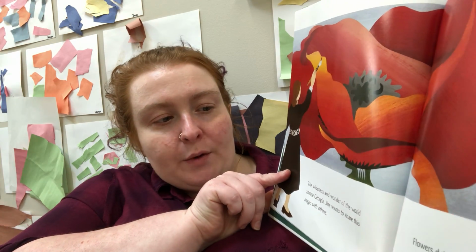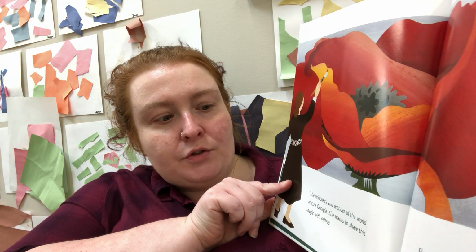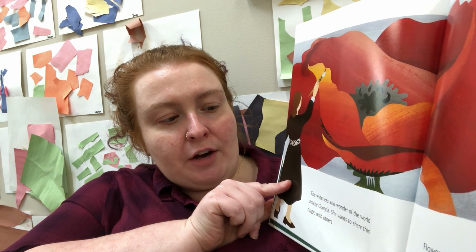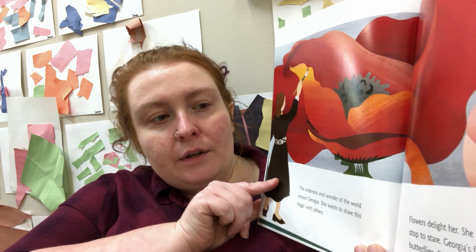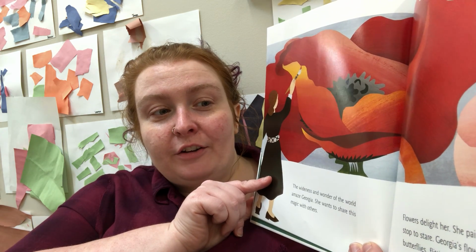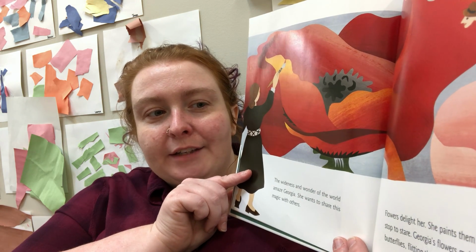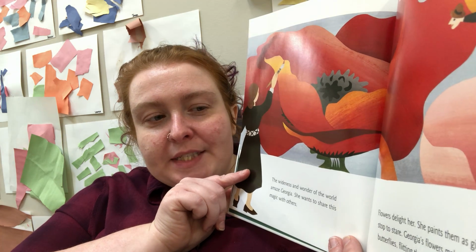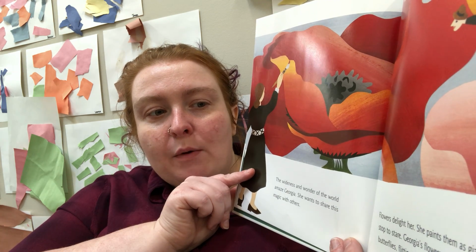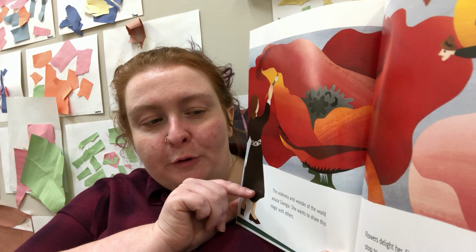The wideness and wonder of the world amaze Georgia. She wants to share this magic with others. Flowers delight her. She paints them as giants. People stop to stare. And Georgia's flowers make them feel like tiny butterflies flitting through the universe of her garden. It's a really big painting of a flower.